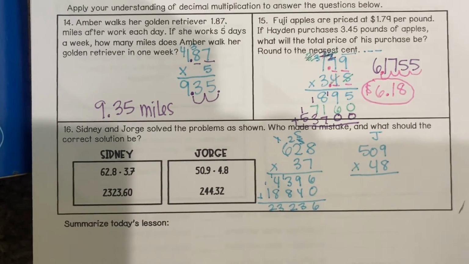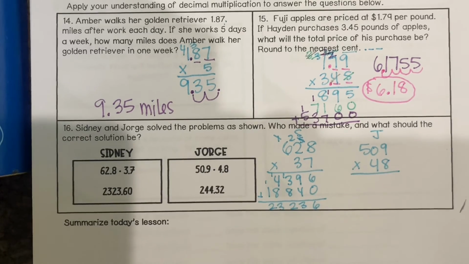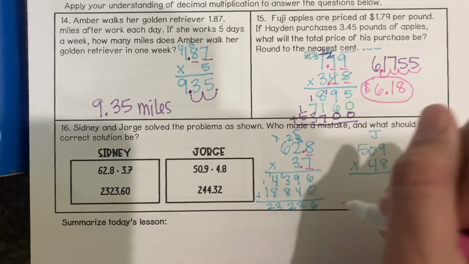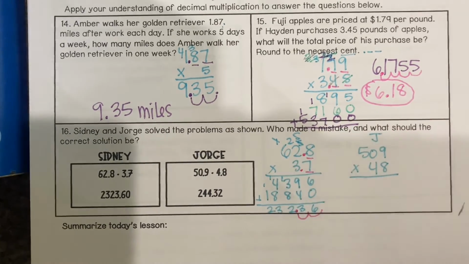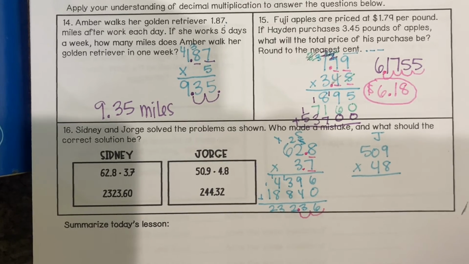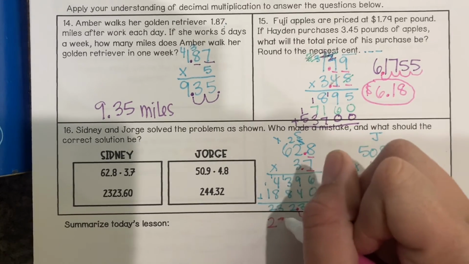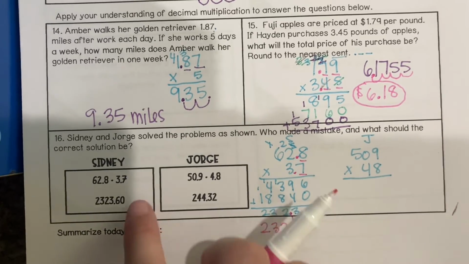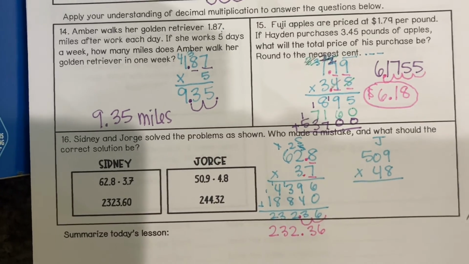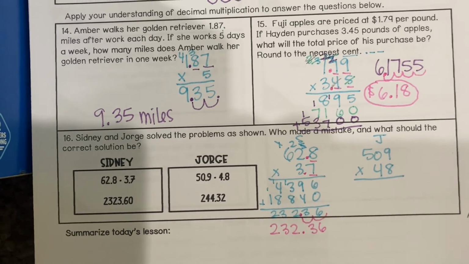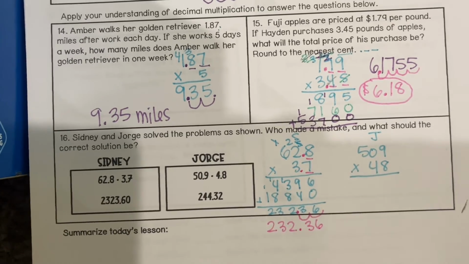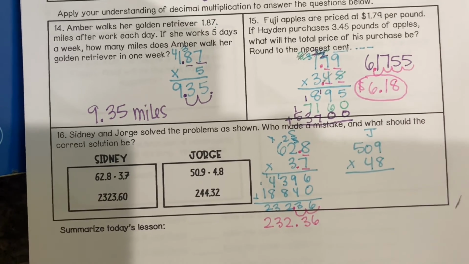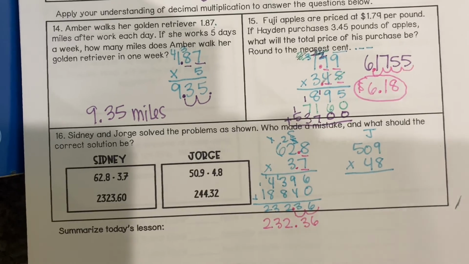Okay, I quickly solved Sydney's and we can see that I'm going to have a decimal right here and a decimal right here, which is going to move it once, twice, and so I got for Sydney 232.36. Did that match Sydney's? I'm not sure how Sydney got a 0 on the end there. But maybe it's because Sydney brought the decimal straight down and did not move the decimal 2 places. Let's make sure that George did it right.